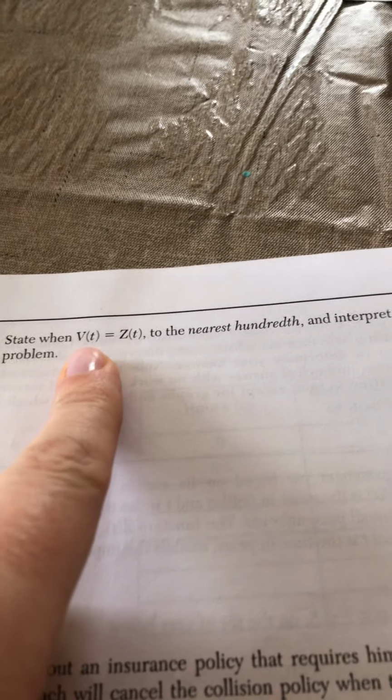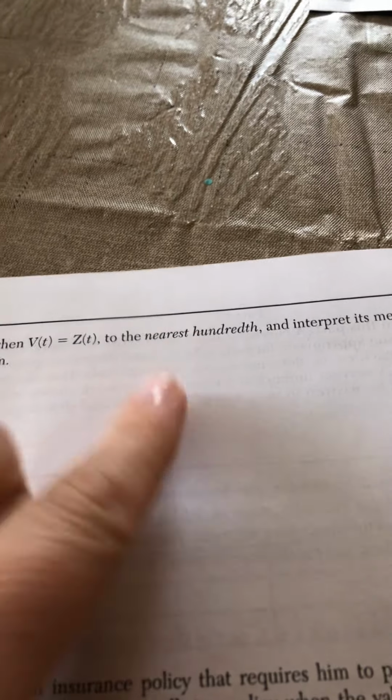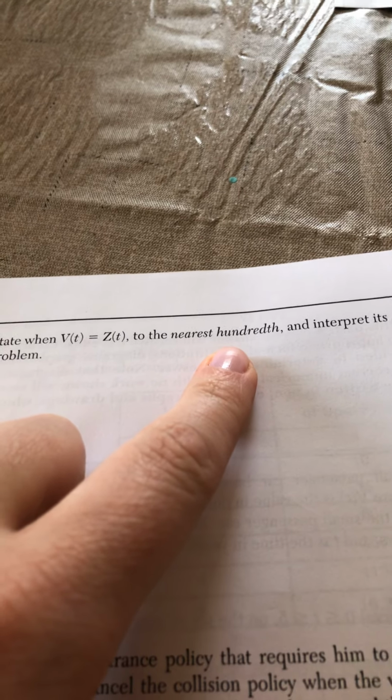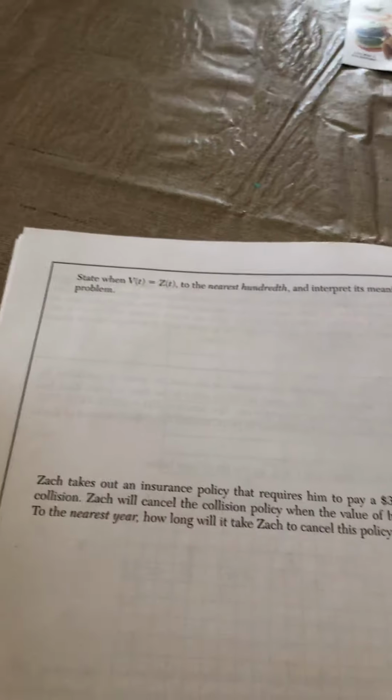Okay, so here we go. This part of the question, we want to know when the two things are equal. When is the value of the car and the loan the same? So we said it was around 2 years, but they need me to go to the nearest hundredth. It does not say algebraically, so I am totally going to use my technology to help me out with this.